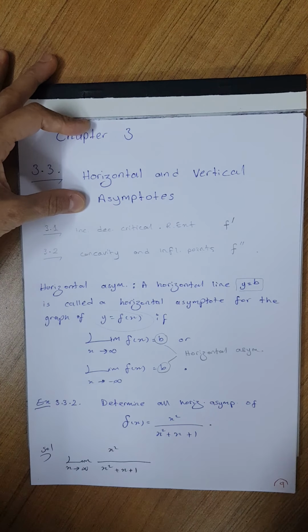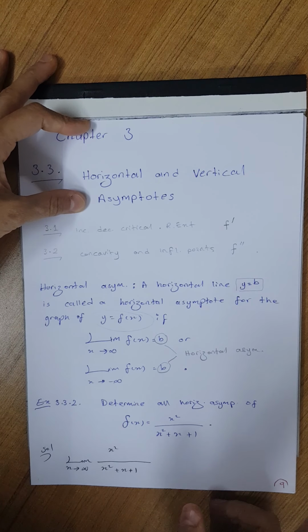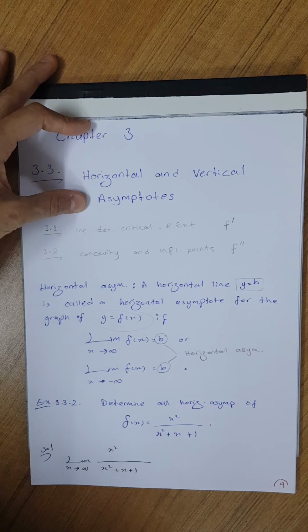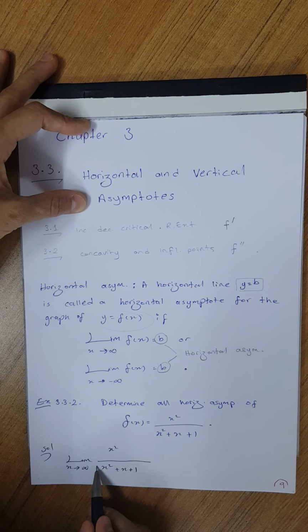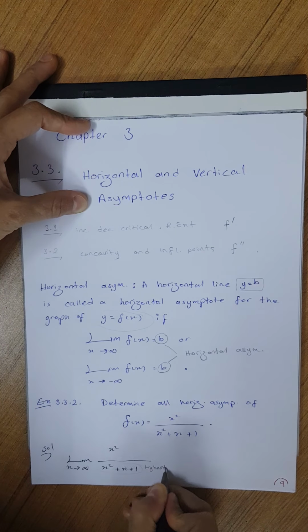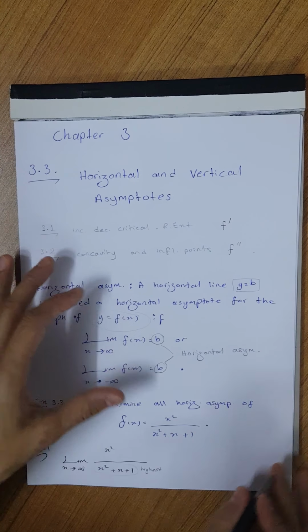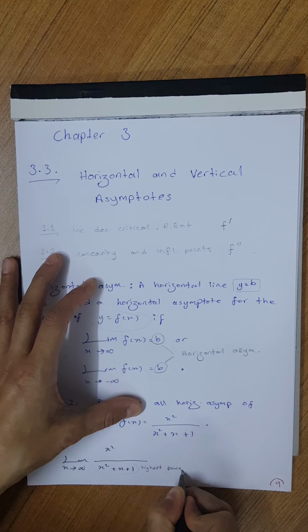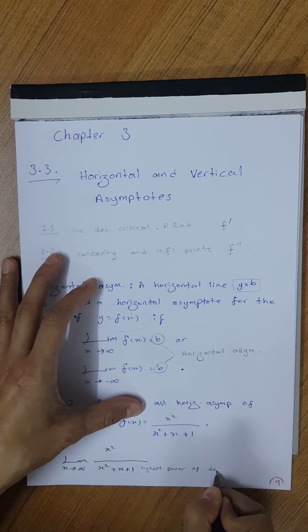Okay, how do you find that limit? We have a condition for finding limits as x approaches infinity. We have studied those conditions. We are looking at the highest power of the denominator.